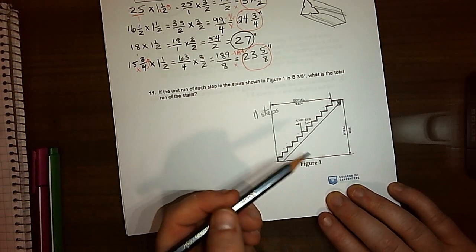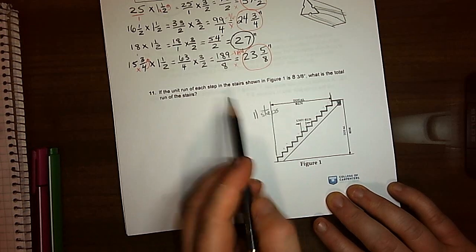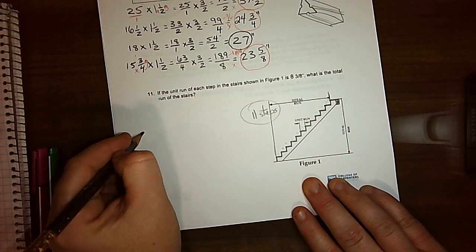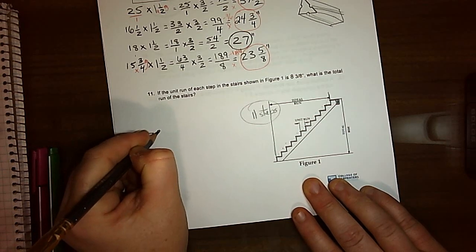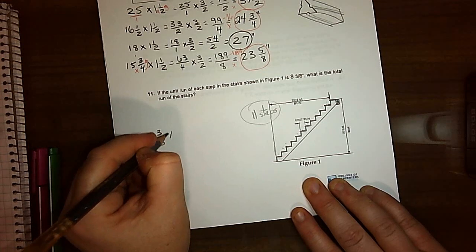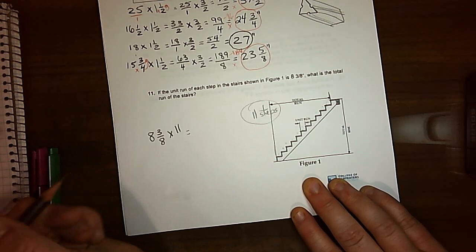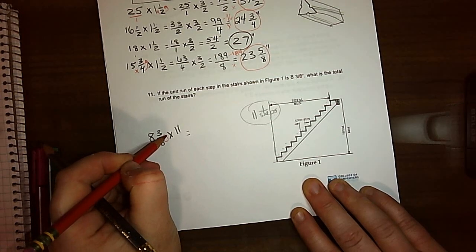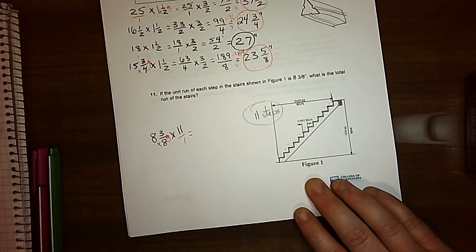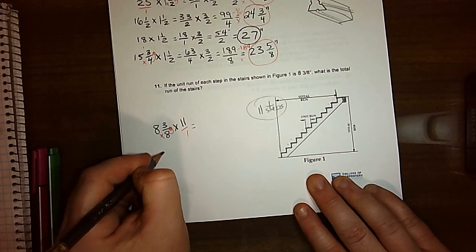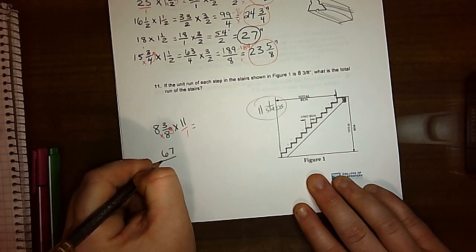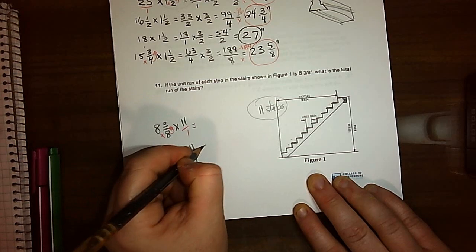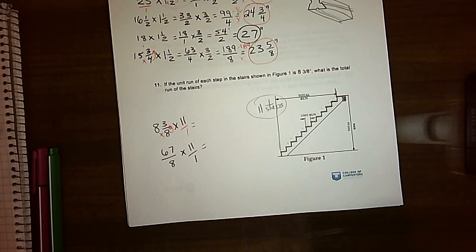So in this case, it's just a matter of this number and this number. Again, you would convert those, or turn them into an improper fraction. This time it's going to be 67 over 8 times 11 over 1. Woo, and we're left with a big number here.